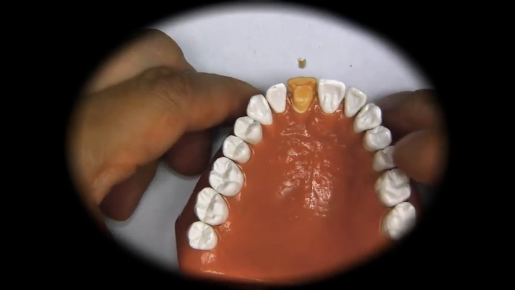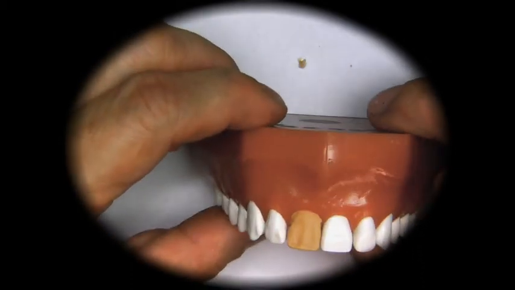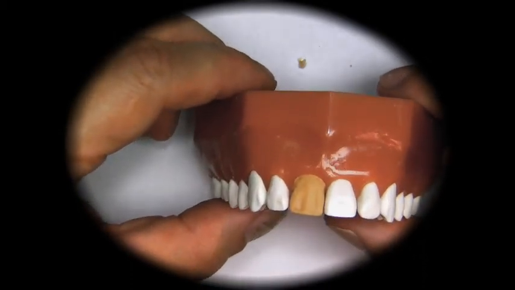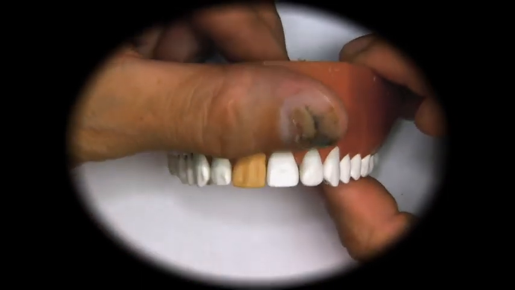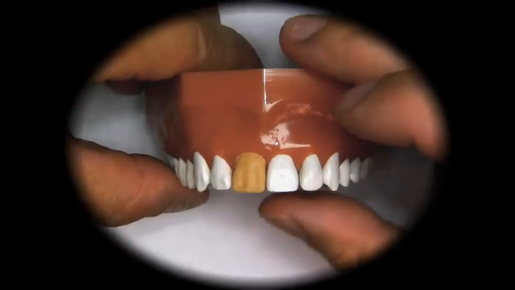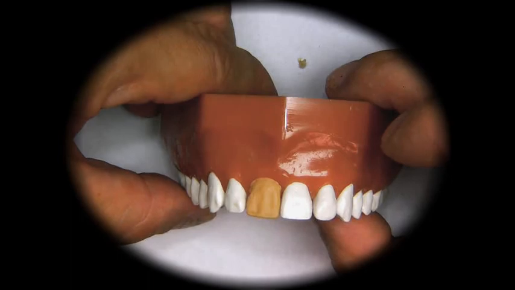The lingual surface we haven't gotten to yet. But we have to look at it this way, both ways. Here we see that it looks a little bit like going this way. So we're gonna correct that eventually.